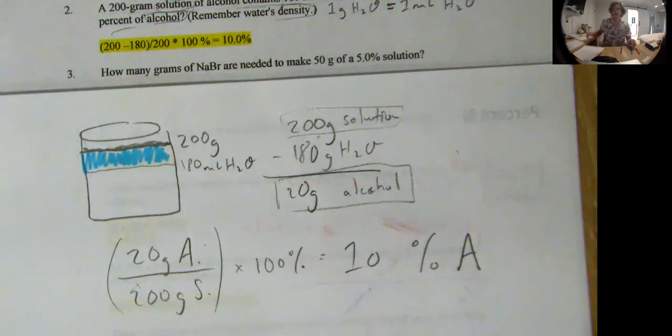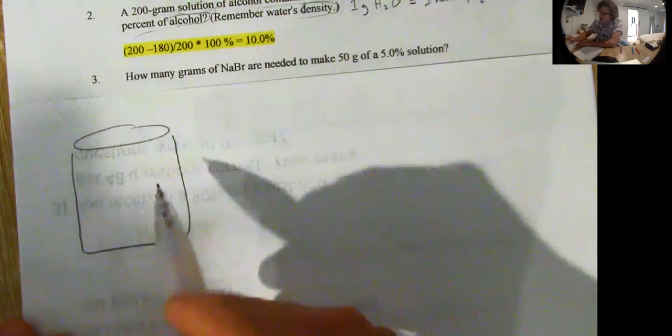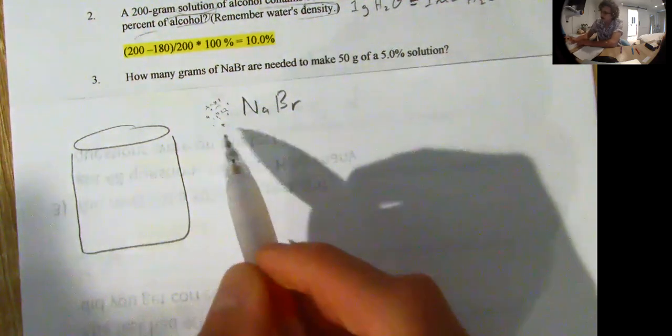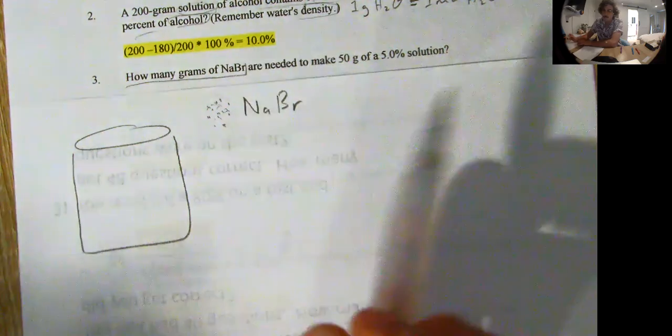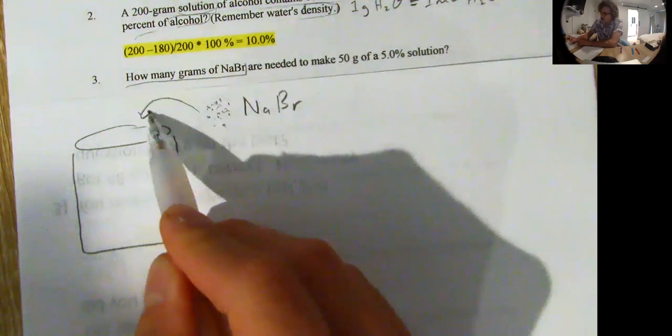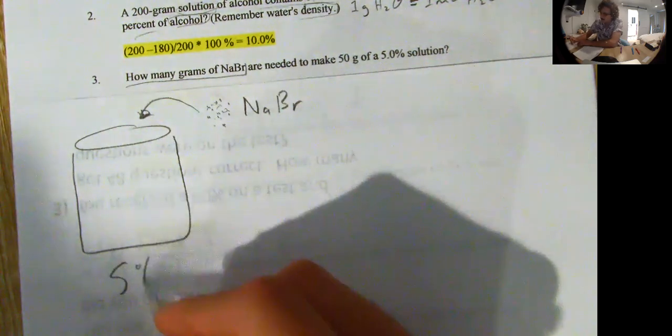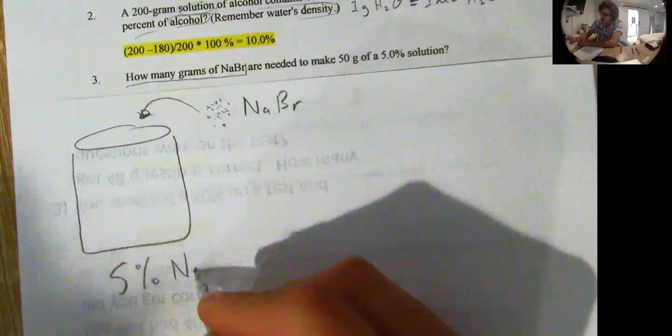So let's draw a picture again. Okay, so here's our picture. And here's sodium bromide powder. We want to know how many grams of the sodium bromide powder we need to put inside of the solution in order to make sure that this total solution is a 5% solution of sodium bromide.